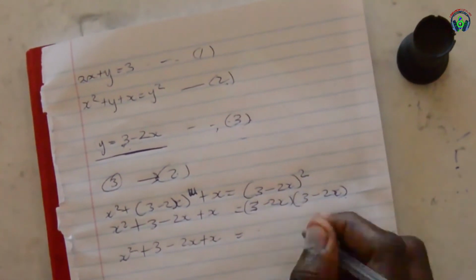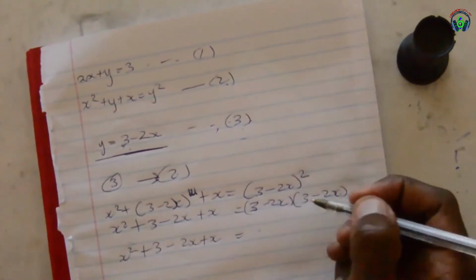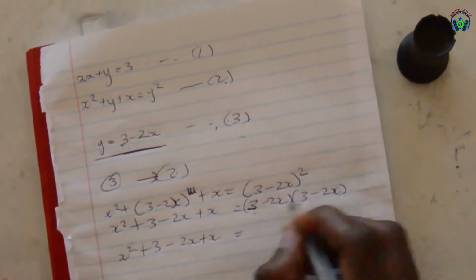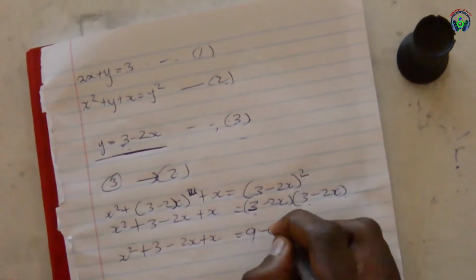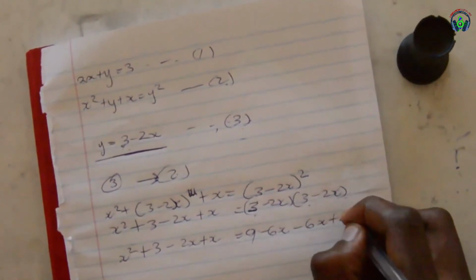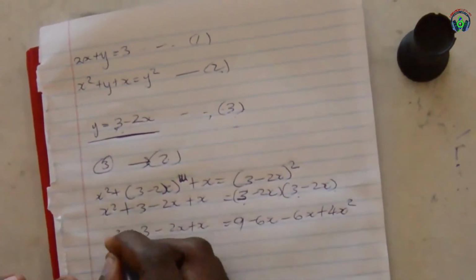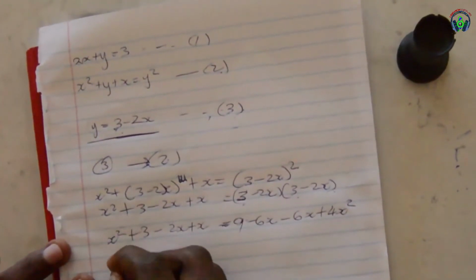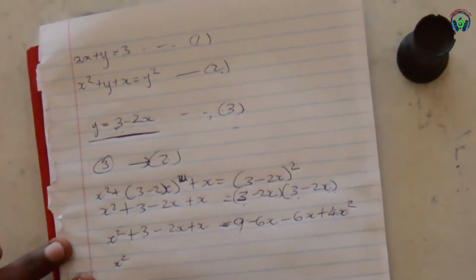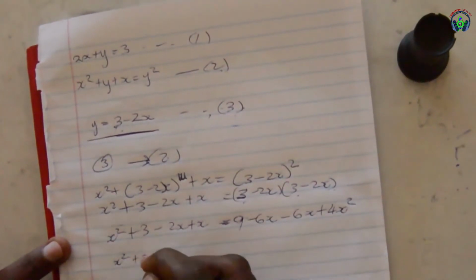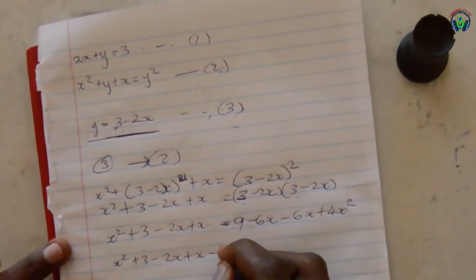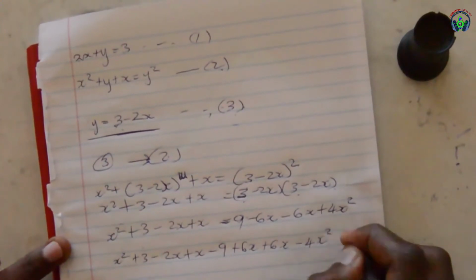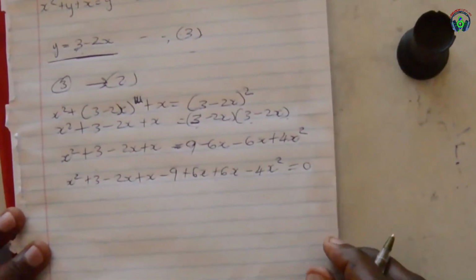Please pay careful attention to 3 minus 2x all squared, because it becomes 3 minus 2x into 3 minus 2x, and when we simplify it, it's 9 minus 6x plus 4x squared. From here we simplify further. All the terms must be taken to one side of the equal sign. So it becomes minus 9 plus 6x plus 6x minus 4x squared equals 0. Now we group the like terms.